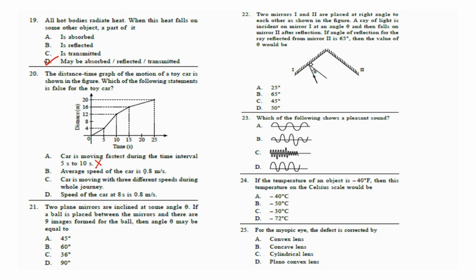Average speed of the car is 0.8 meter per second. This is also wrong. Car is moving with 3 different speeds during the whole journey. No, it is not moving in 3 different speeds. It is moving in 5 different speeds. So this is also wrong.